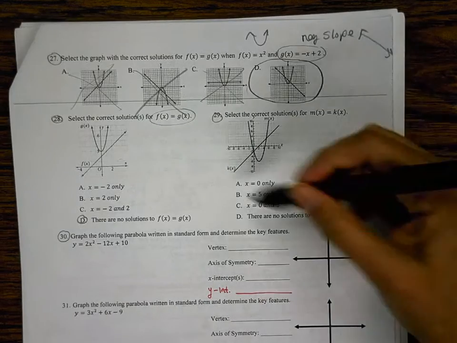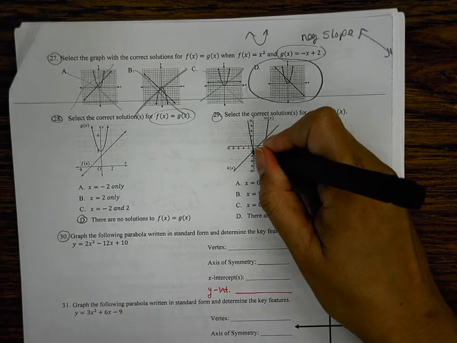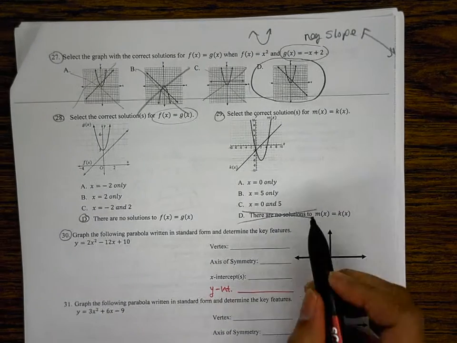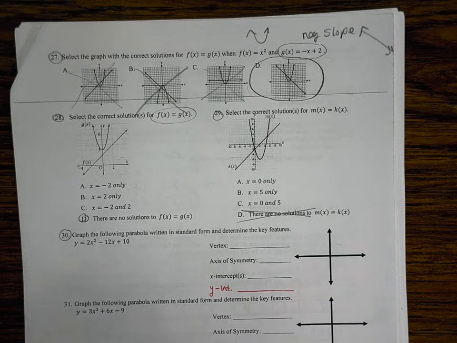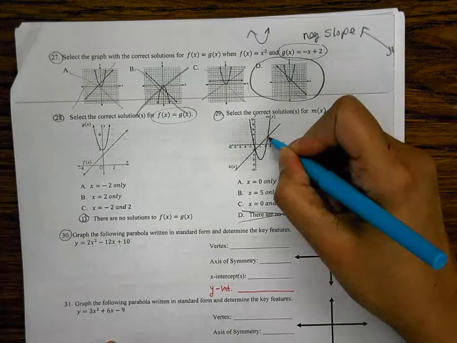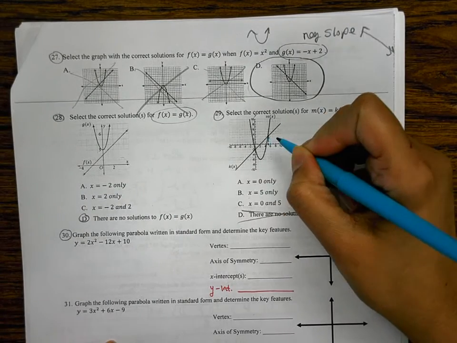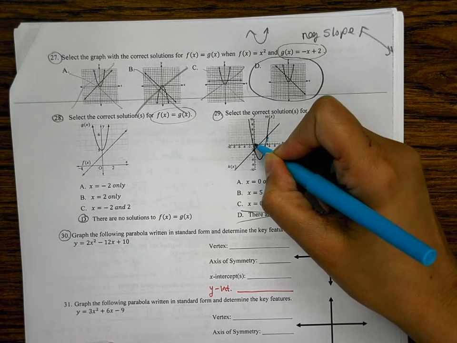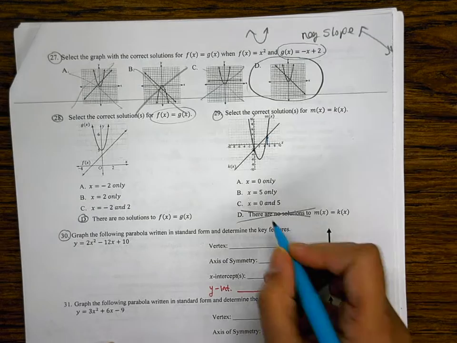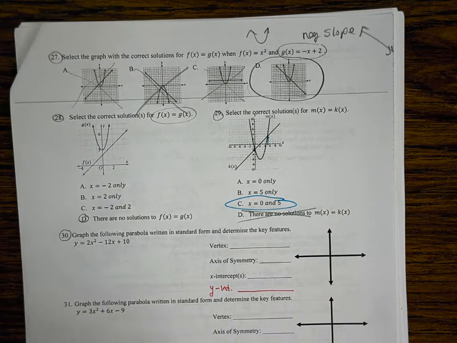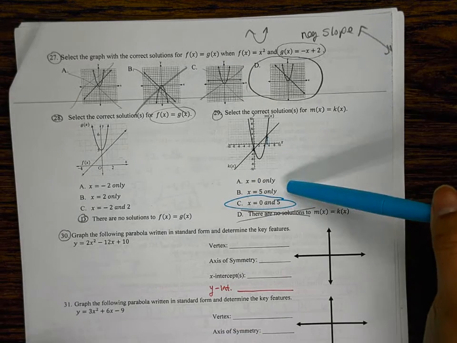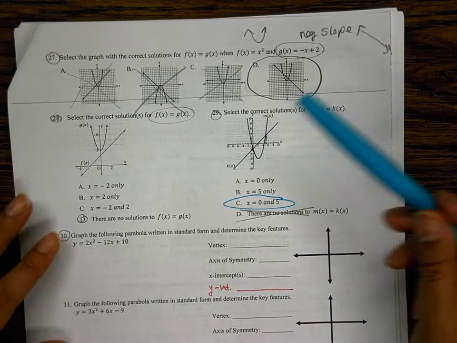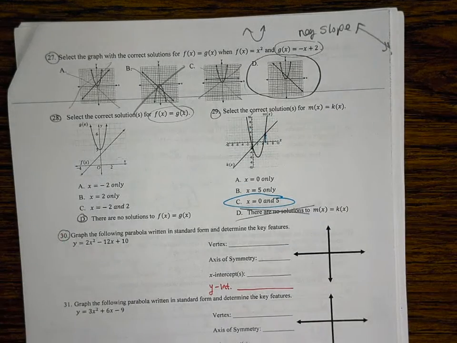No solution because they never cross each other. Here they cross twice, there and there. So I know it's not no solution. And what are my two values? This one right here has an x value of 5. And this one here has an x value of 0. So 0, 5 is the solution. And I can tell there's two of them. So A and B are distractors. It's not 0 only or 5 only, it's 0 and 5. I can see that just by looking that there's two solutions.